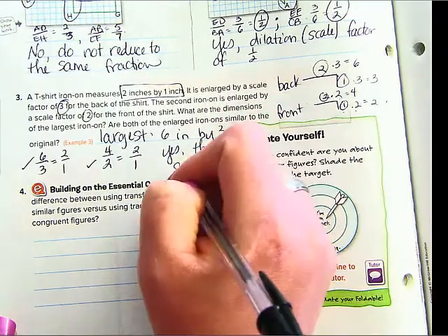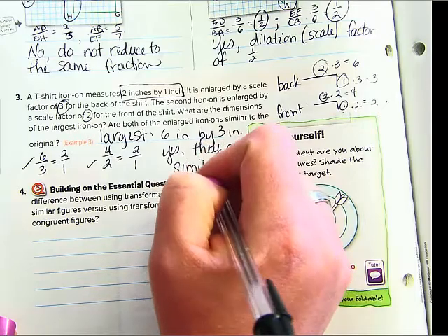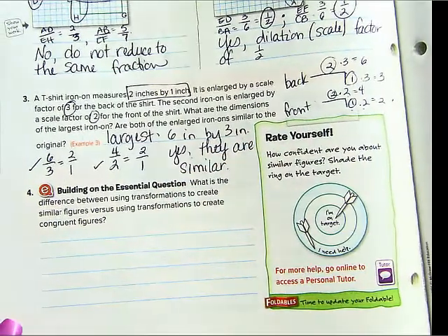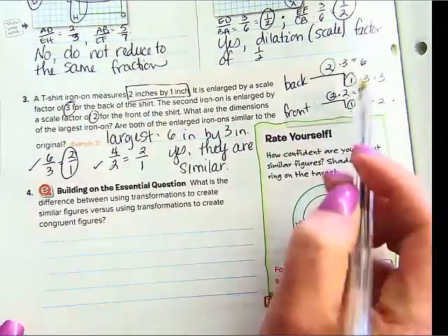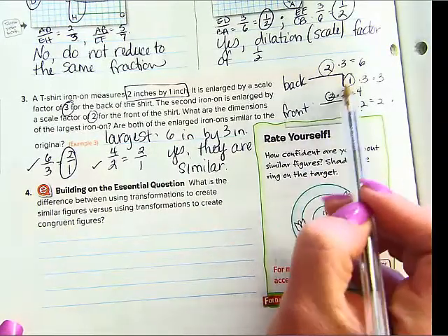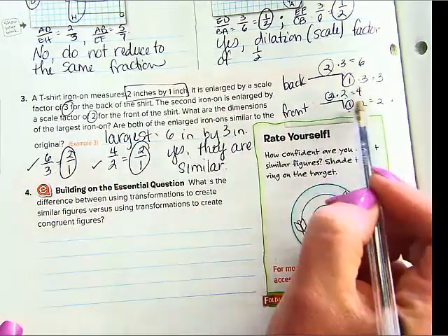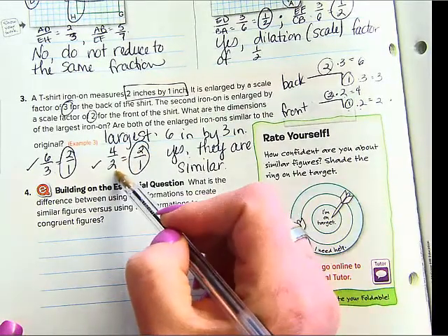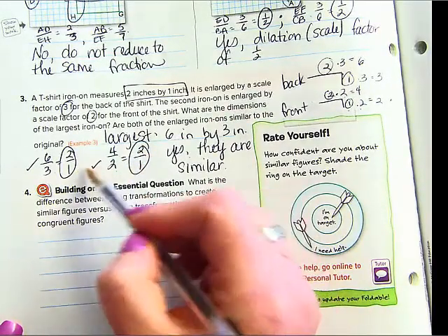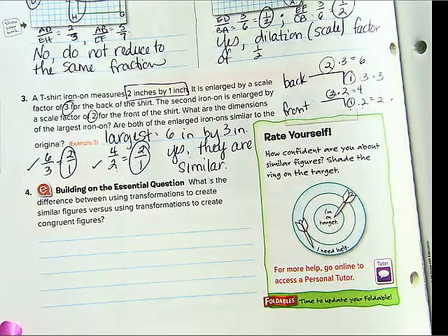And if I asked you why they were similar, it's because the first one, when I took them both times 3, I got 6 over 3. The second one, when I took them both times 2, I got 4 over 2, and both of those reduced to 2 over 1, which was the same as my original.